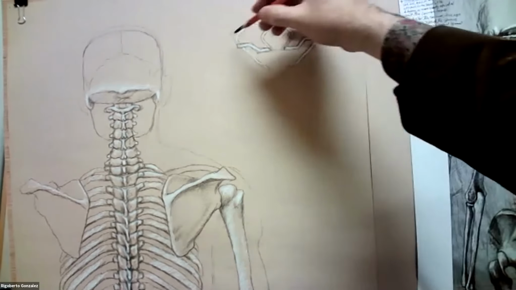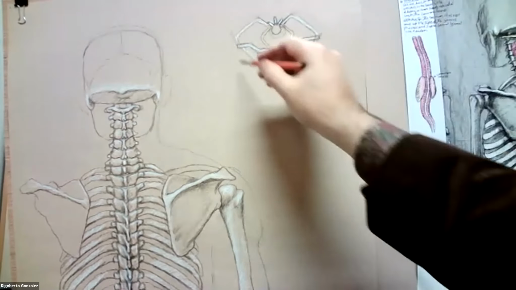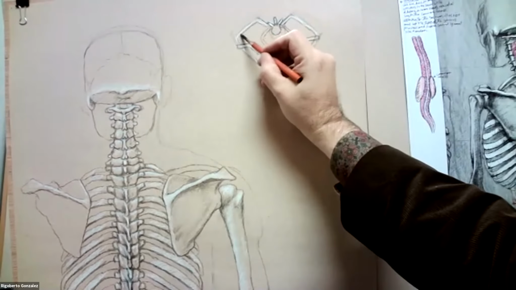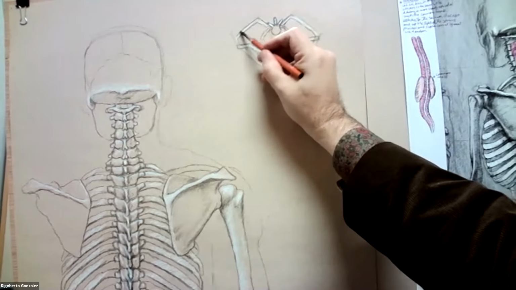See, so this is the back of the figure. This is the front of the figure. So you can see it more clearly.